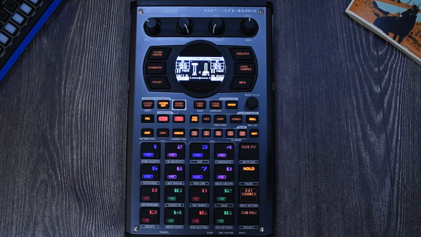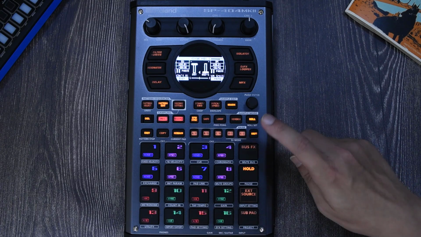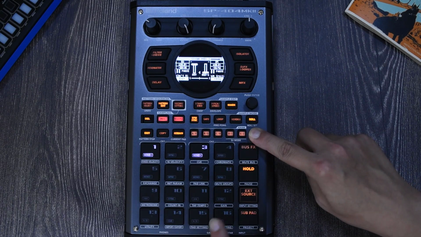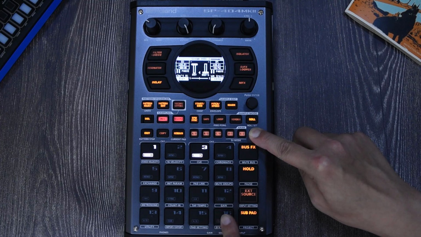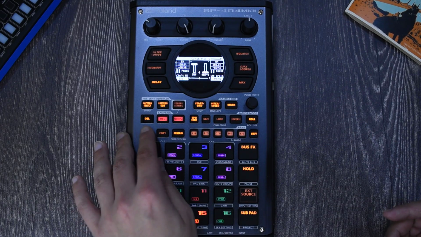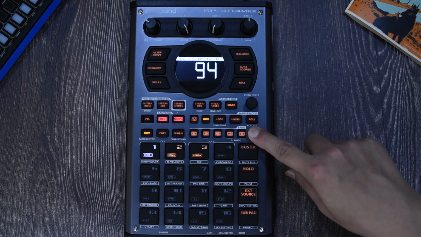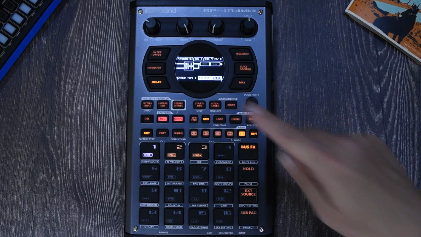Now, how you send to a bus is completely up to you, but you need to set this up beforehand, because if you want to go to the EFX settings and change it, the 16 is the EFX settings, you do it by holding shift and going to the 16, but in this case, it doesn't work. You will need to get out of the DJ mode. I'm going to just exit and say OK, and now if I do shift and I go to 16, it's going to show you the settings.